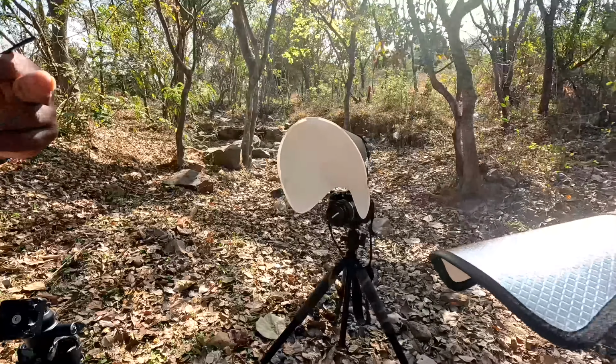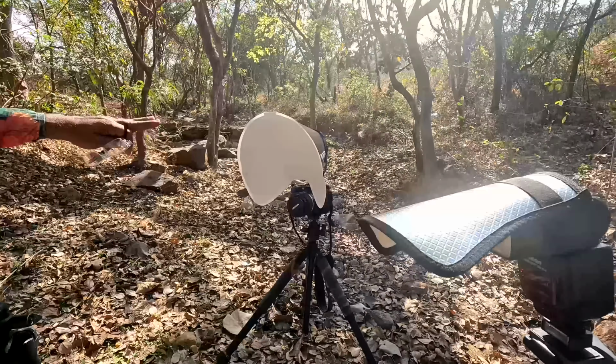So one is from the side light, one is from the back light, and one more on the camera. I am using two flashes with the diffuser, and one side light flash directly without any diffuser. And I have used this flash hood, just like a lens hood, because I don't want that light to enter the lens when I'm shooting.